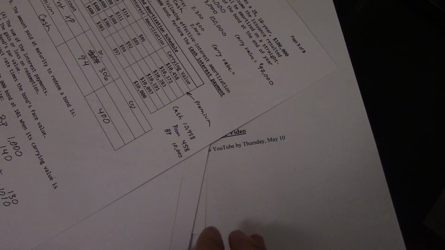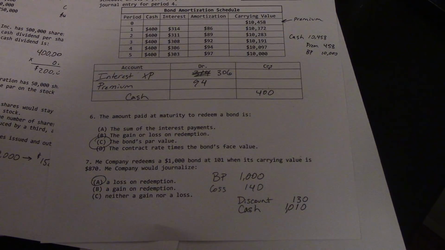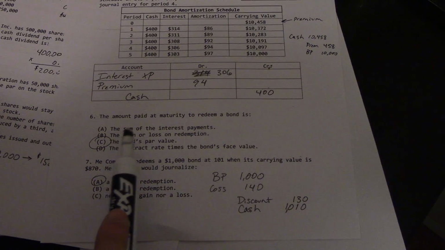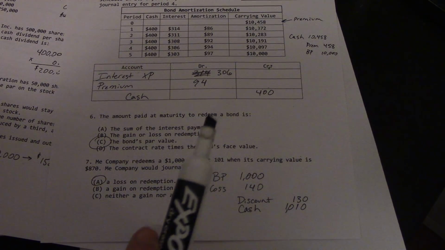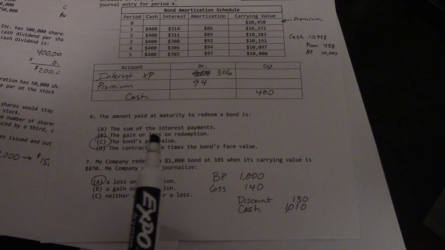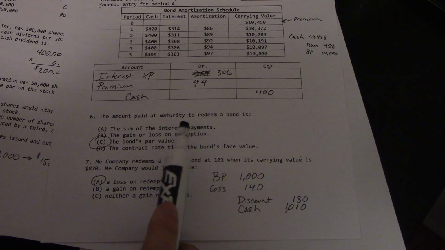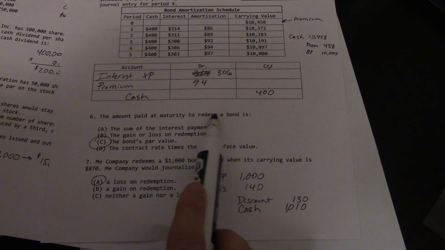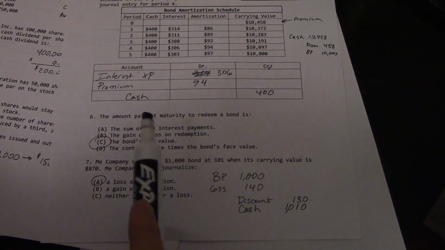Okay, moving on to number 6. The amount paid at maturity to redeem a bond is, well, we just did a question about redemption, so it should be fairly easy. The sum of the interest payments. That is not correct. Oh, I'm sorry. We're redeeming the bond at the maturity. So the last question is not really related to this question.